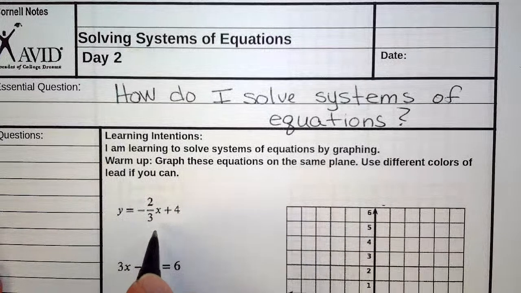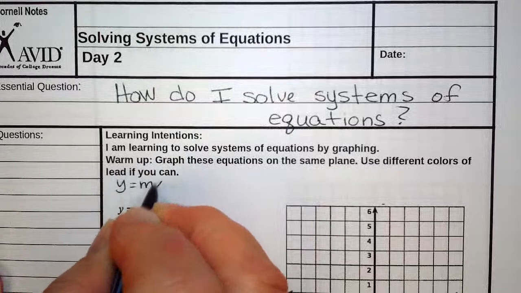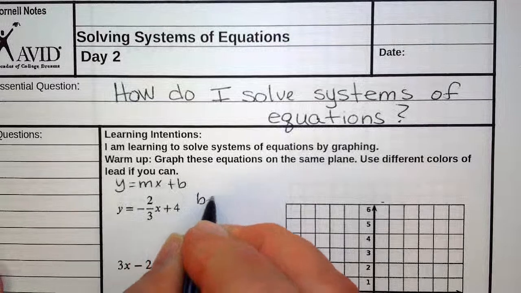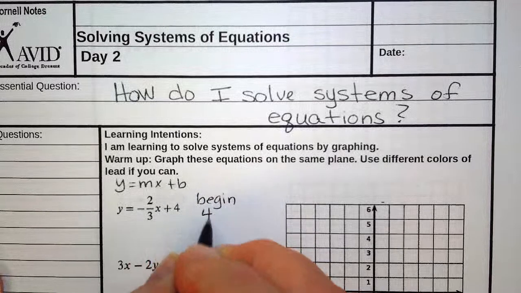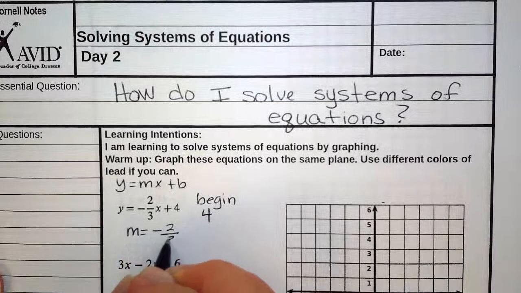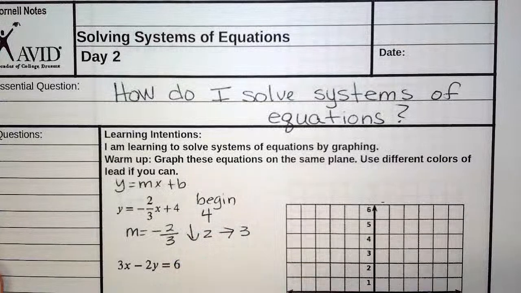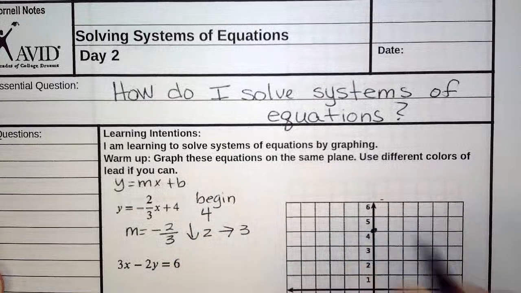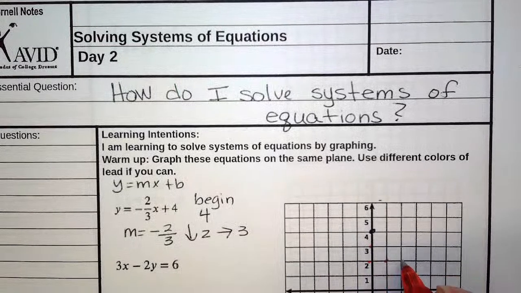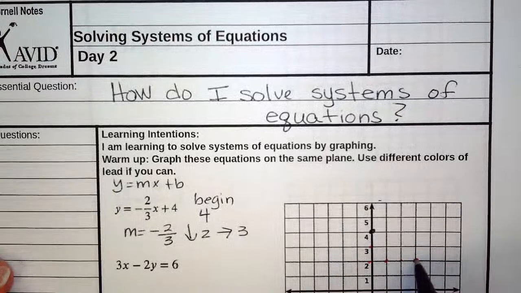For the first one, this is in the slope-intercept form, y equals mx plus b. We know that we will begin at 4 and we move negative 2/3. That means I go down 2 and then I go right 3. So here's 4. I'm going to go down 2. 1, 2, go right 1, 2, 3. There's my second point. I can now use those 2 points to graph.